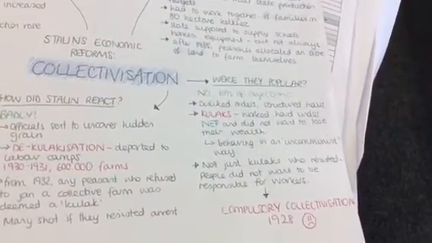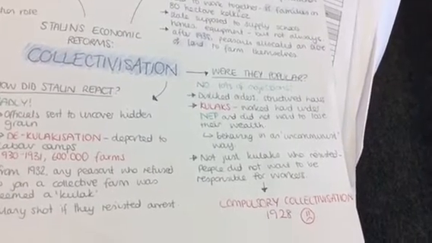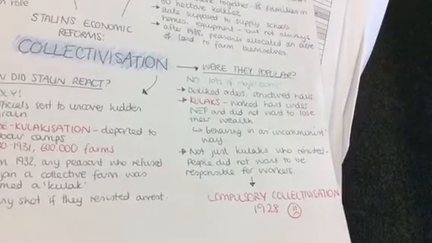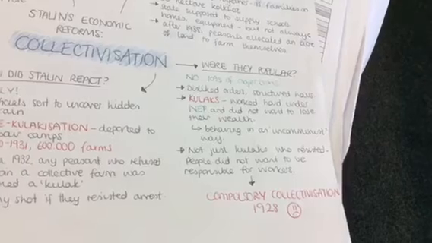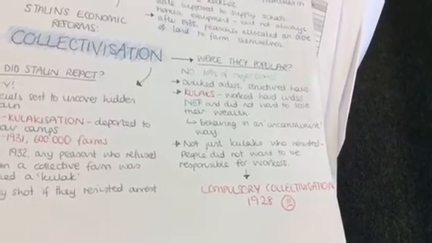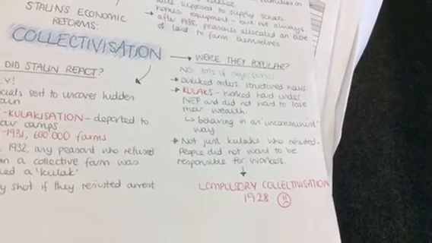Collectivisation was hugely unpopular. There were a lot of objections, mostly from the peasants, who disliked orders, structured hours, and being told what to do. The kulaks in particular worked very hard under the NEP and did not want to lose their wealth. Remember, they were the wealthier class of peasants who had managed to save up lots of money from growing a surplus of grain in the early 20s.